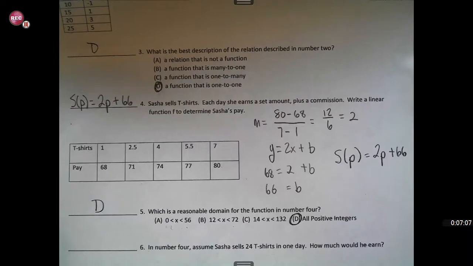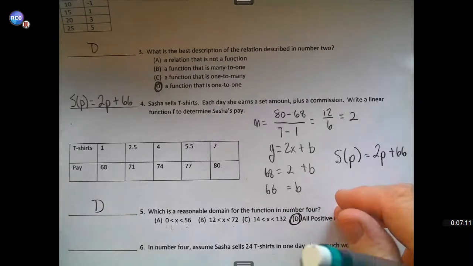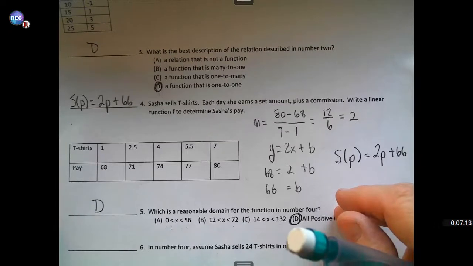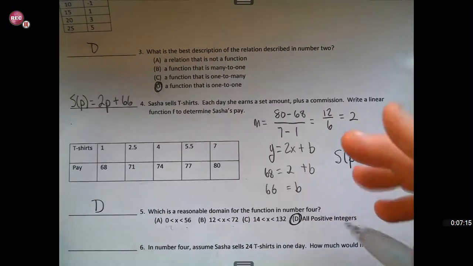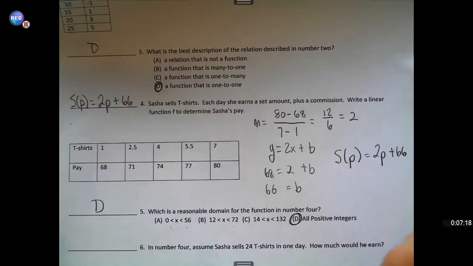That limits the domain. But for this, because it's how many t-shirts I can make, it is any positive integer. Like I said, Sasha could be superhuman and make a kabillion t-shirts in one day.